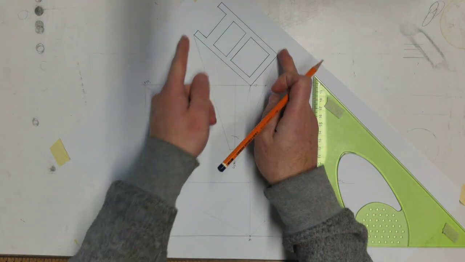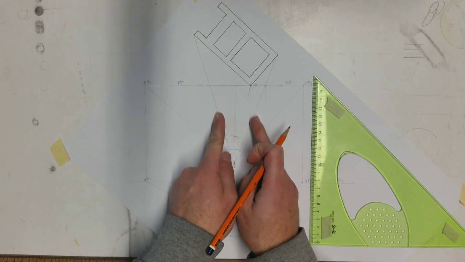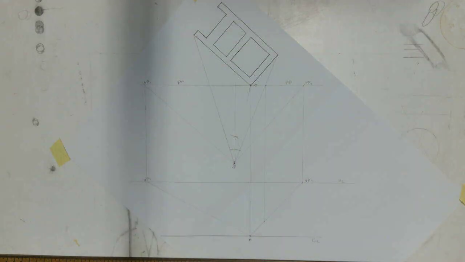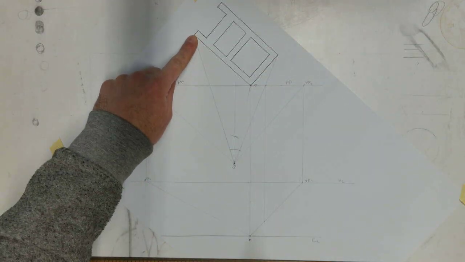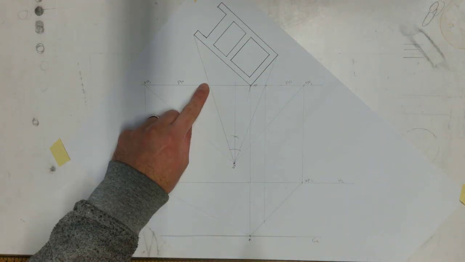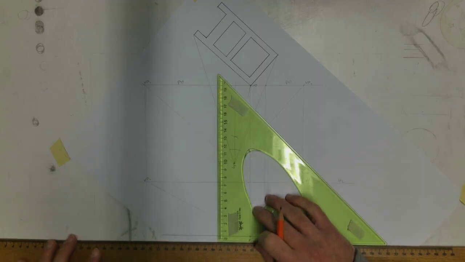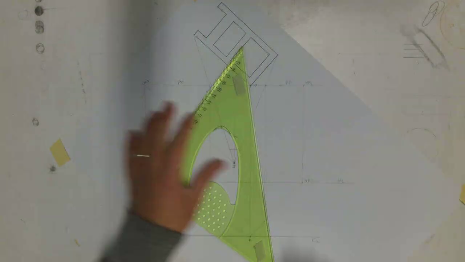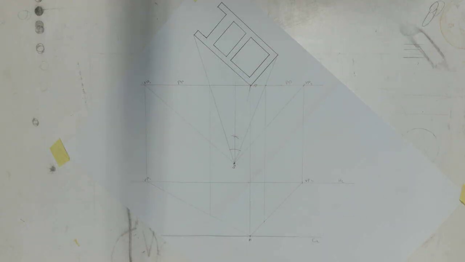So you can see as the object is moving back towards the spectator, it's narrowing down. Same with the left hand side, the back left corner there, join back to my spectator, hits the picture plane here. So I can take that down there. Now for the height of the object, it's said in the question that the object is 45 mil tall, because we've only drawn our plan view, we don't need our elevation.